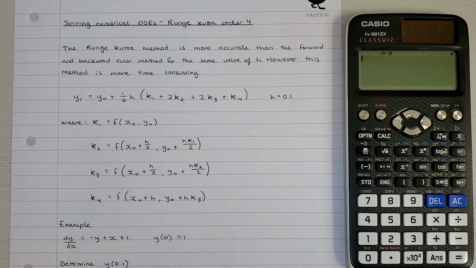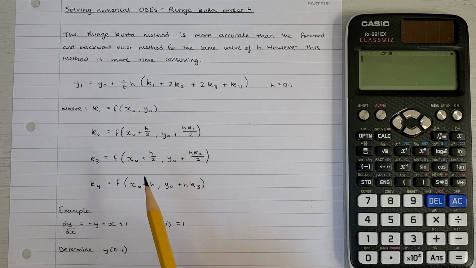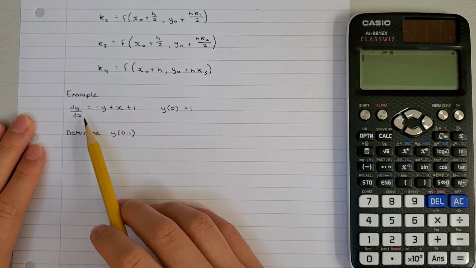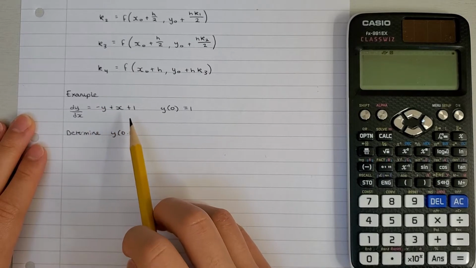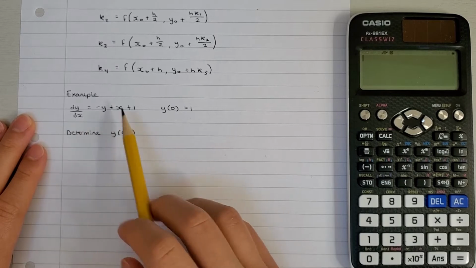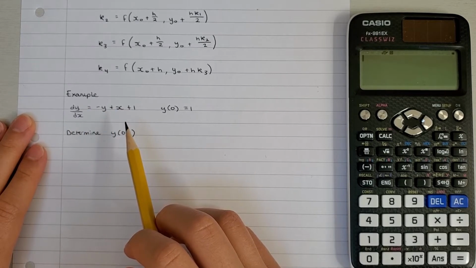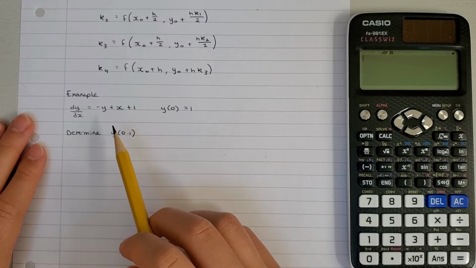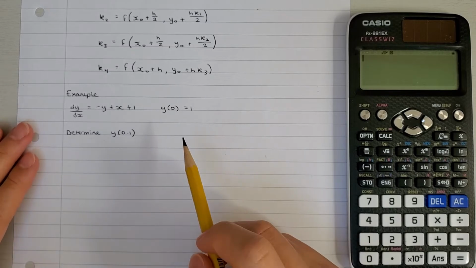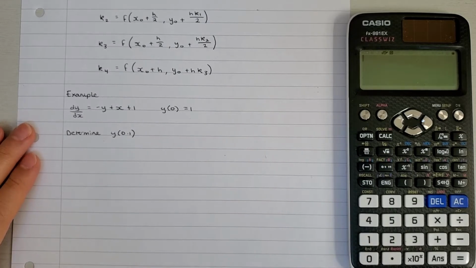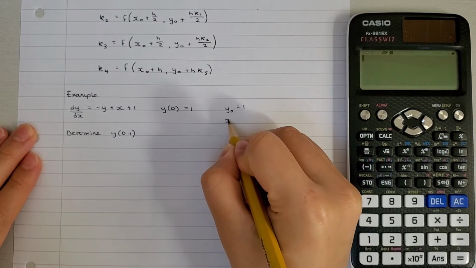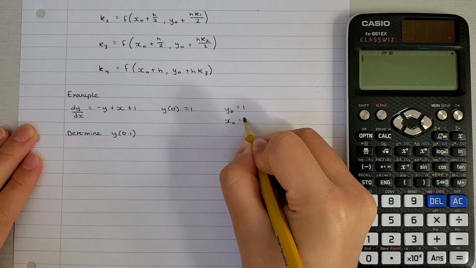So we're going to proceed with an example using all these k values for the next step. You have dy over dx equals minus y plus x plus 1. You might have noticed this is the same differential equation we used to solve using the forward and backward Euler methods, just so you can compare the results and see the difference. So we have the initial values y0 equals 1. So we know that y0 is 1 and x0 is 0.